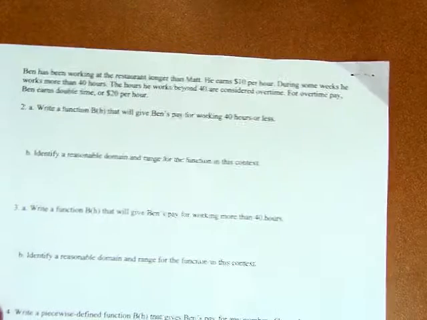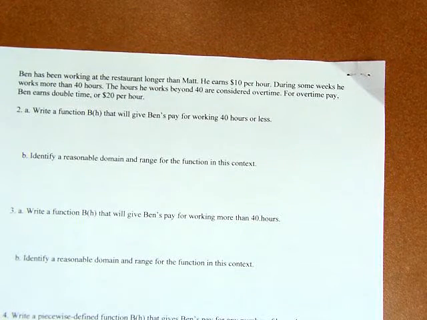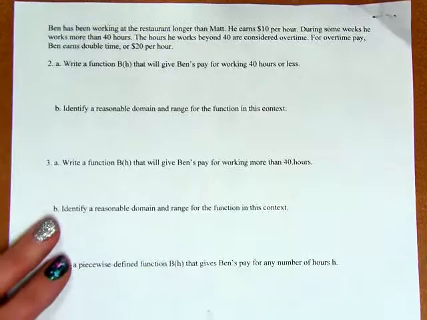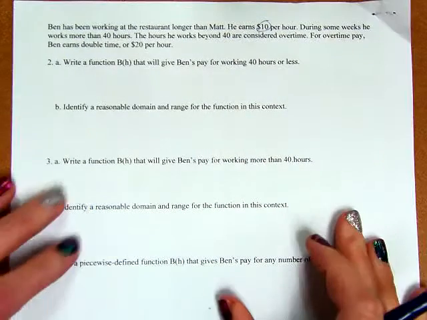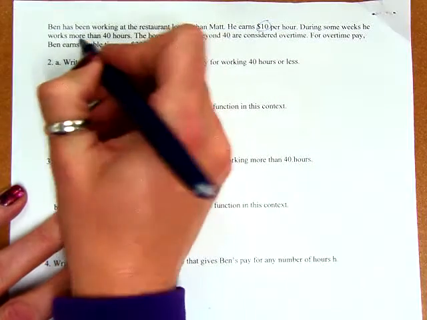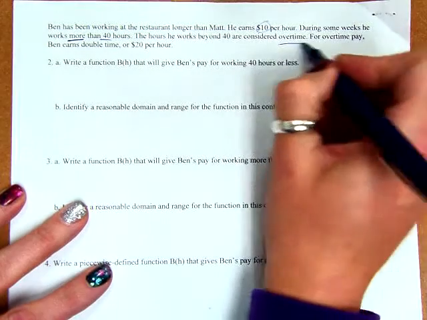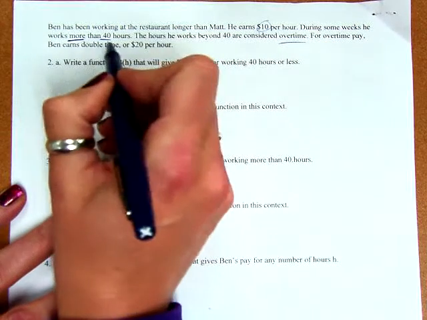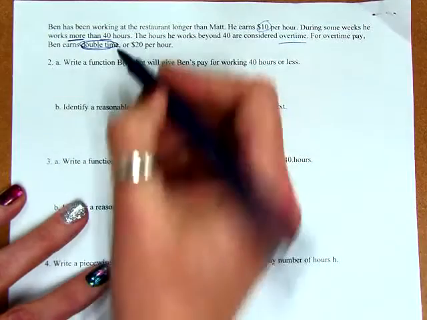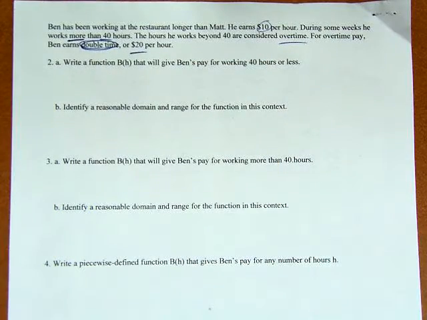All right. Number 2. Ben has been working at the restaurant longer than Matt, and he earns $10 per hour. During some weeks, he works more than 40 hours. The hours he works beyond 40 are considered overtime. For overtime pay, he earns double time. Ooh, that is a good deal. At $20 per hour. Excuse me.